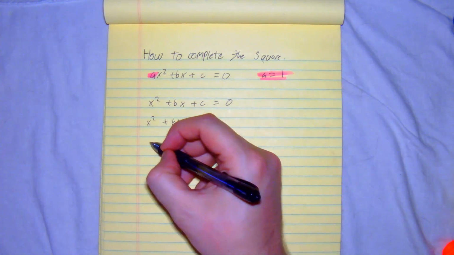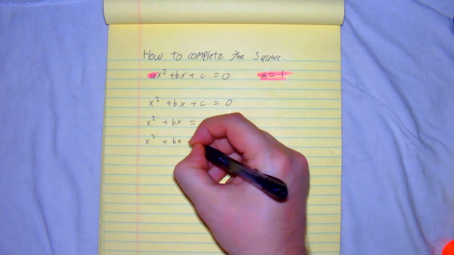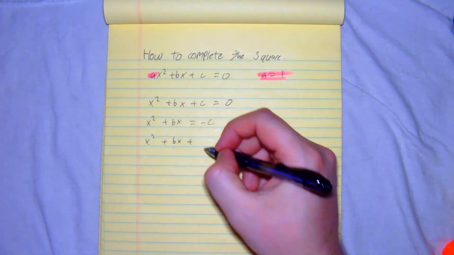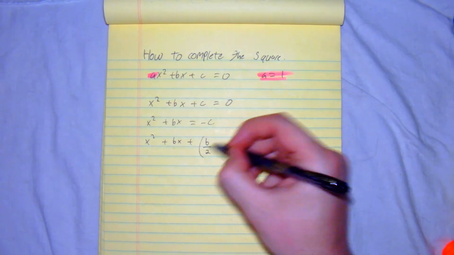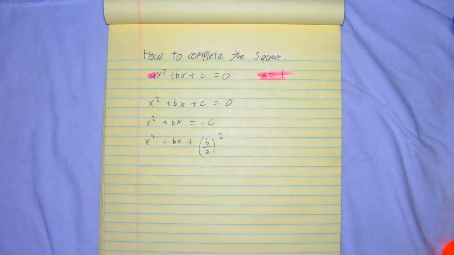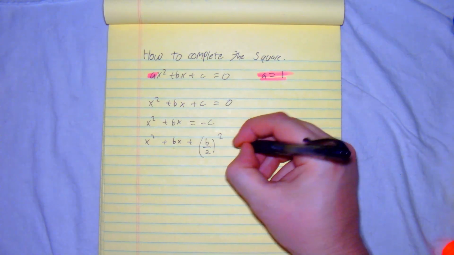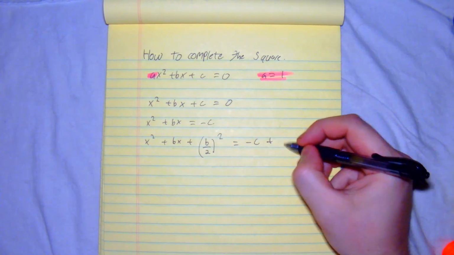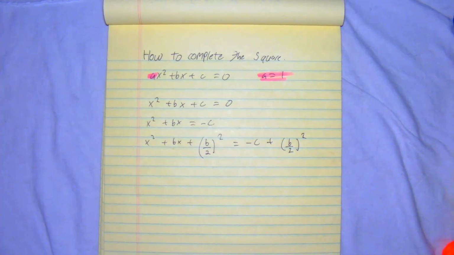So what we have here is x squared plus bx plus, we're going to divide b by 2, then square it. So we would have b divided by 2 squared. We did that to one side, so we have to do it to the other, is equal to negative c plus b over 2 squared.